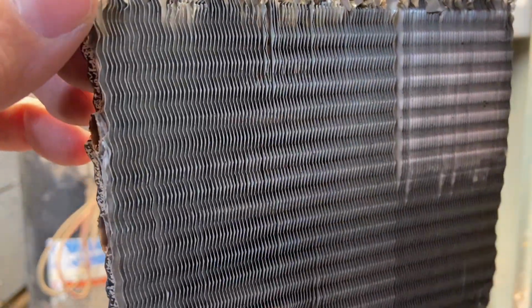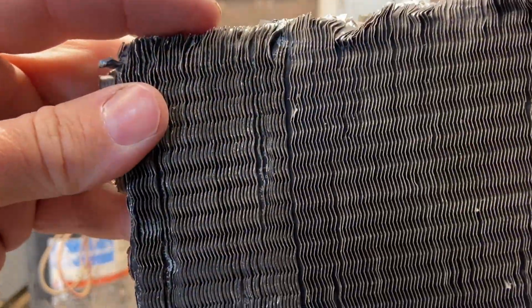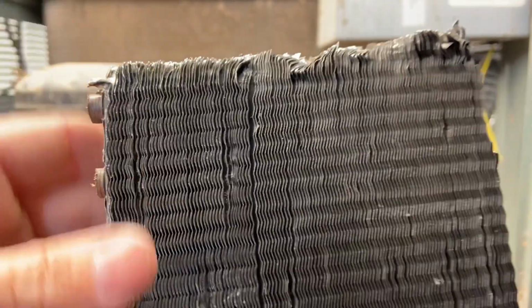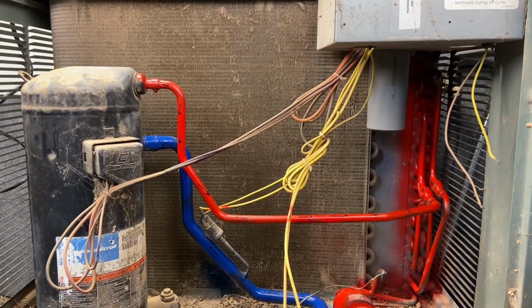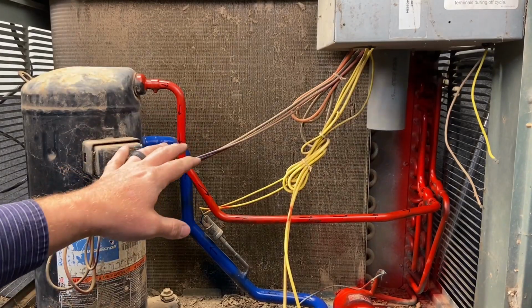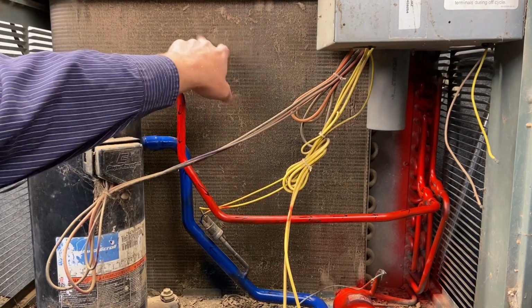Actually, air will travel through these fins. It's hard to see it on the camera, but they're very close together to speed up the second law of thermodynamics, heat transfer. The problem is that over time, in these running, especially outside, they get dirty. Notice that this one has a whole lot of dirt on it.